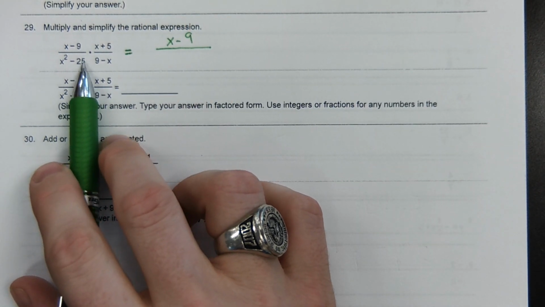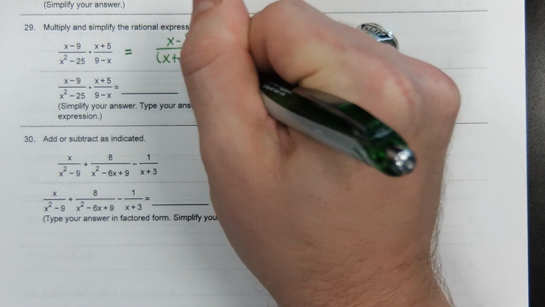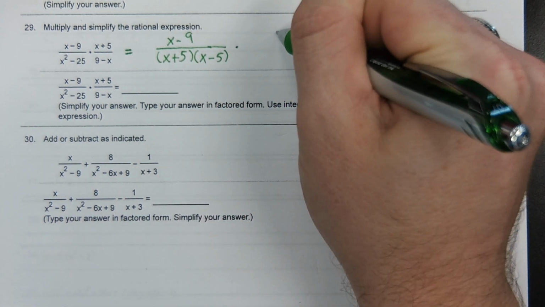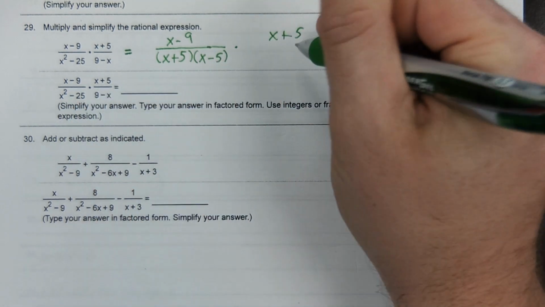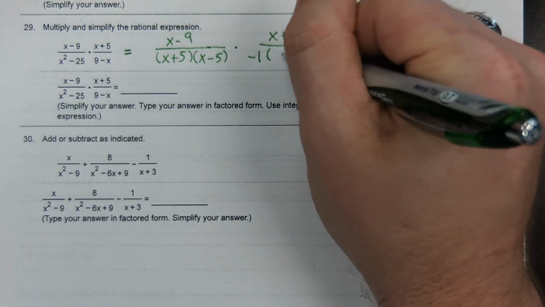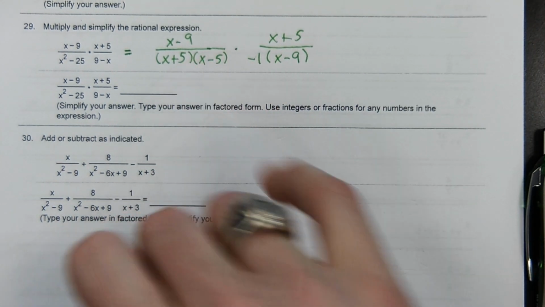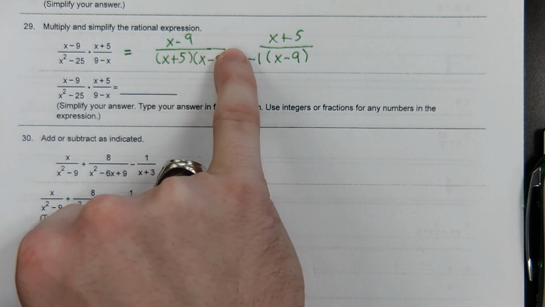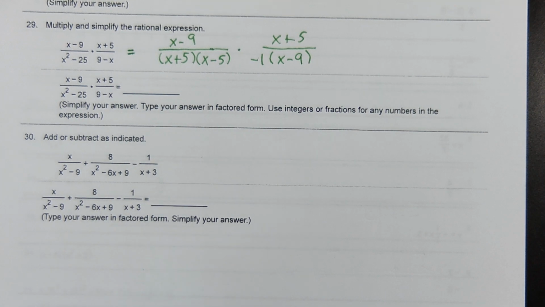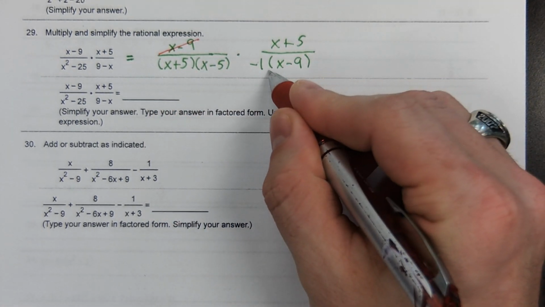X squared minus 25, this is a squared minus b squared. That's going to be x plus 5, x minus 5. Difference of two squares, once again. Here's my x plus 5 from right there. And I'm going to switch the order of this by factoring out a negative 1, like that. And now, because everything is held together with multiplication dots, there's multiplication there, and there, and there. Because everything is held together with multiplication dots, I can cancel anything from the top that matches something on the bottom. This x minus 9 matches this x minus 9.